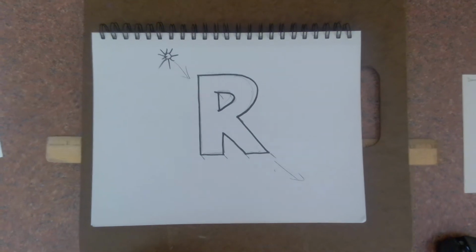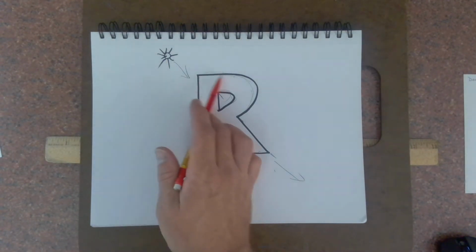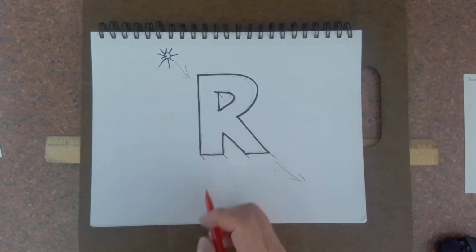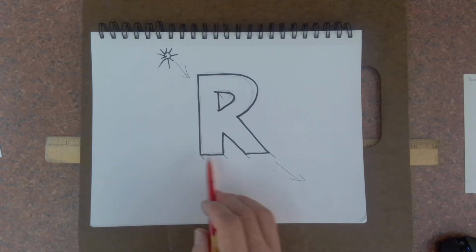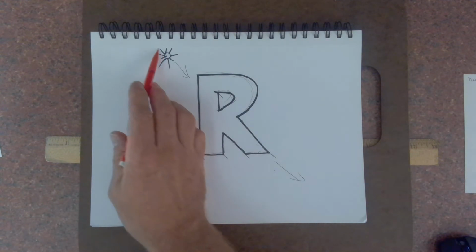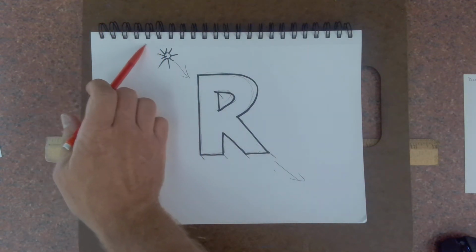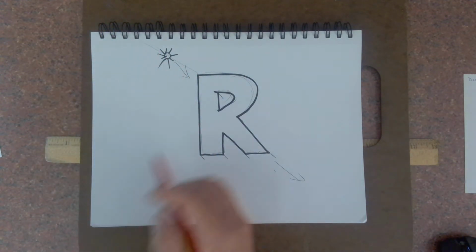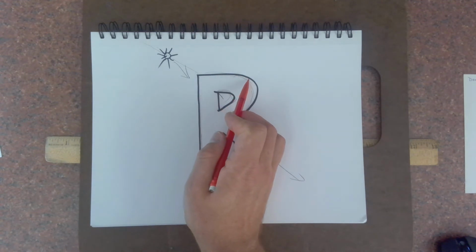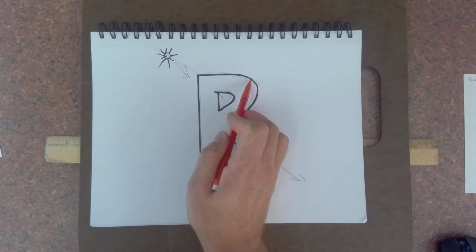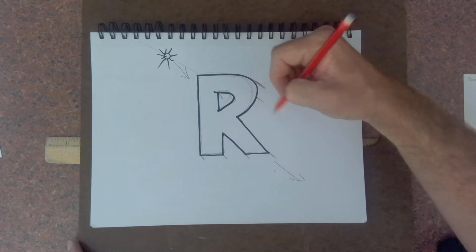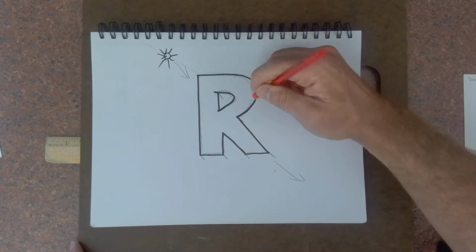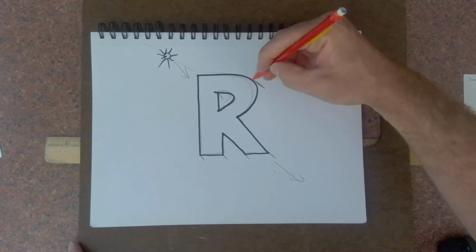Now the only other thing we need to do with curved letters is draw lines at more than just where the corners are. Imagine the light traveling this way. Where is that light going to catch the edge of the R? So we're going to draw a line right on the edge. We don't want to draw it down here, because that's not where the shadow would start. The shadow is going to start up here.